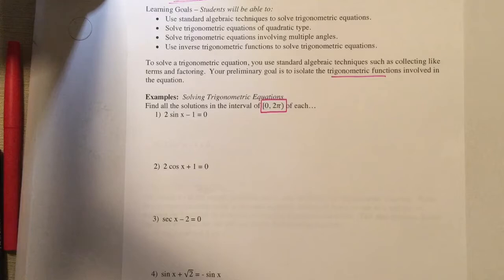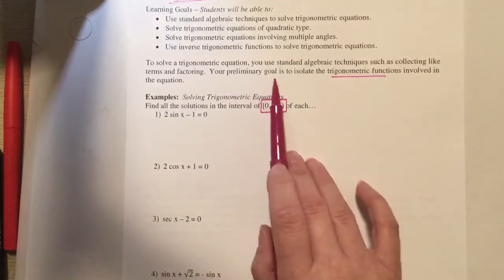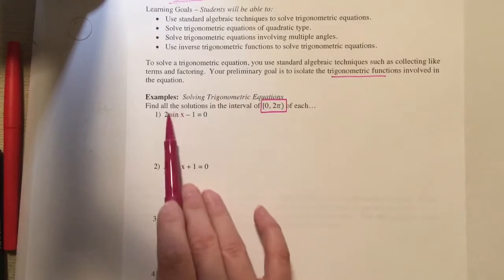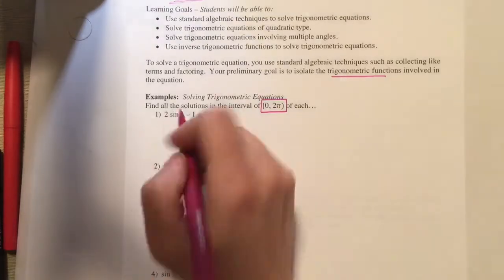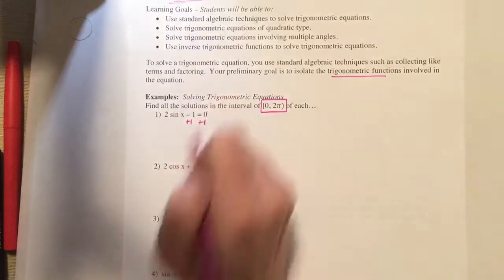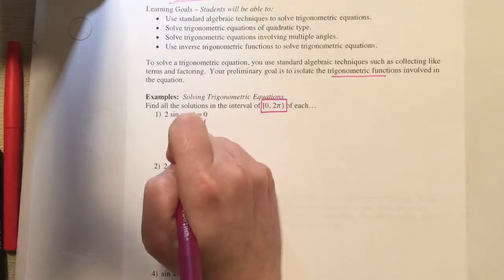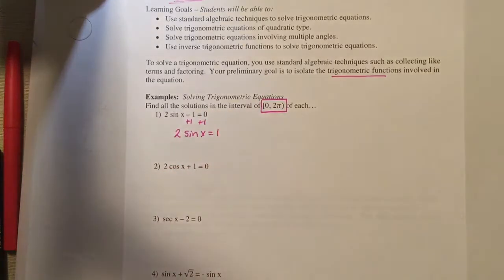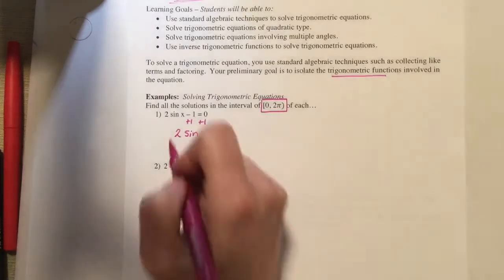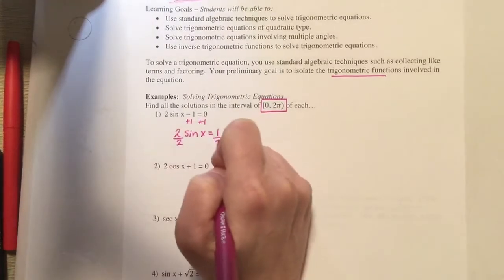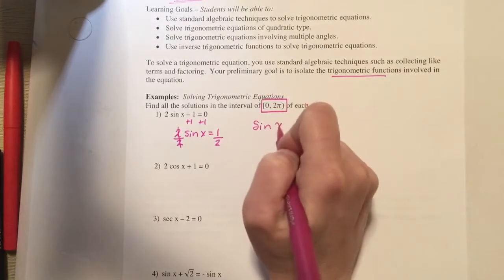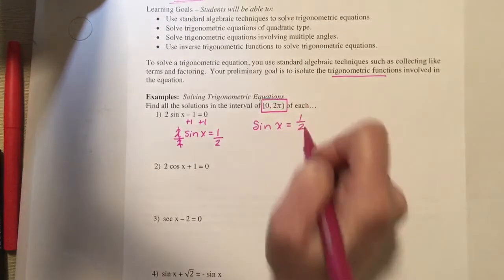What you want to do is isolate the trig function. Your preliminary goal is to isolate the trig function, so anything that is not sine of x needs to move over to the other side. Step 1, I would add 1 to each side. That leaves me with 2 times the sine of x equals 1. I need to isolate the trig function, so this is 2 times the sine, and I'm going to divide. So I have the sine of x equals 1/2.